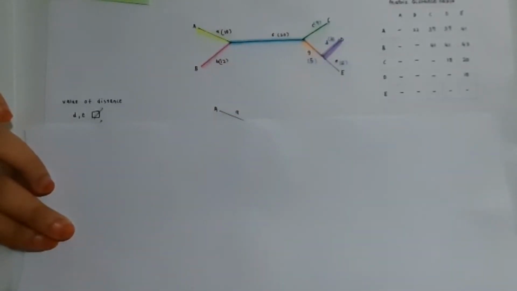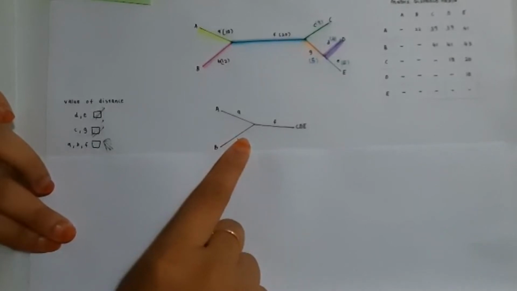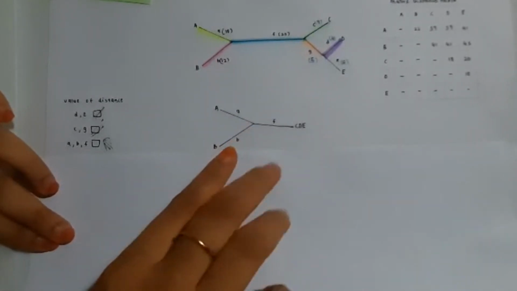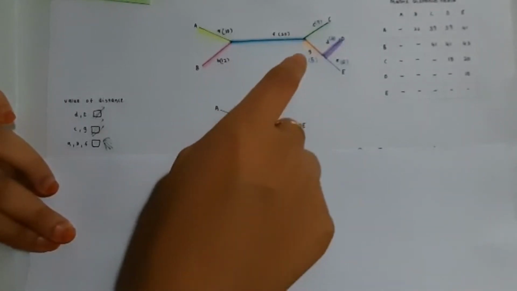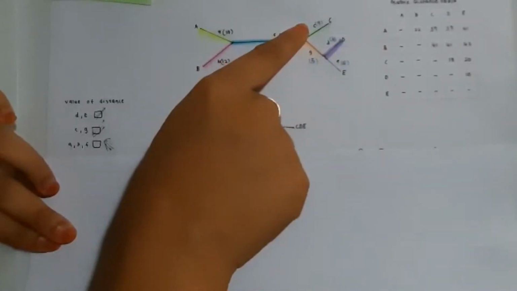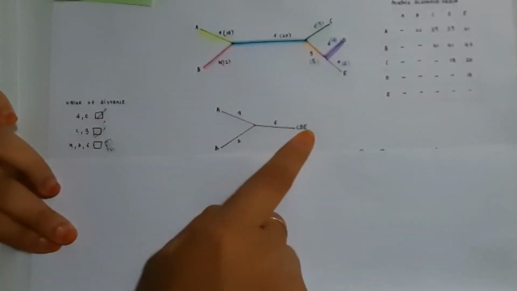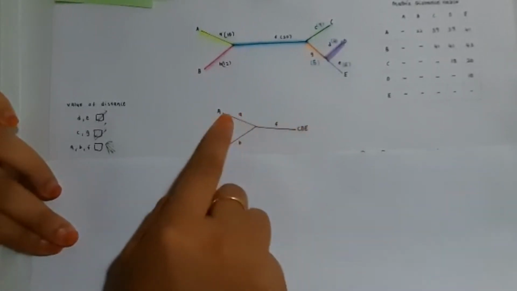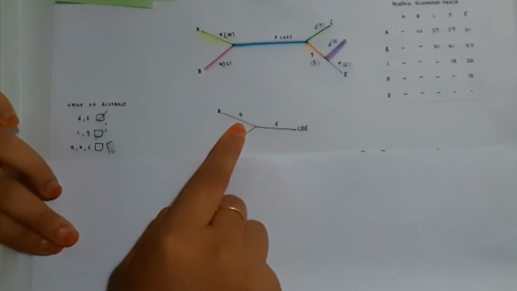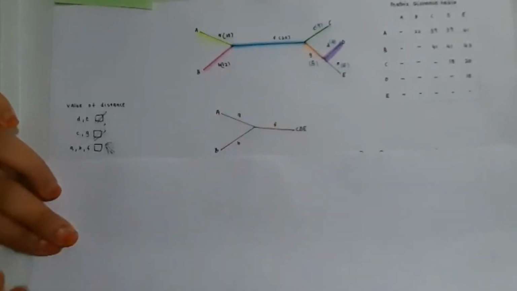First thing first, we have to construct a smaller phylogenetic tree, which involves only the points that we need to calculate the distance, which are point A and point B. For here, I have decided to combine the sequences into a single sequence, which is CDE. So here we can see we only get the points whose distance values we want, which are A, B, and F.